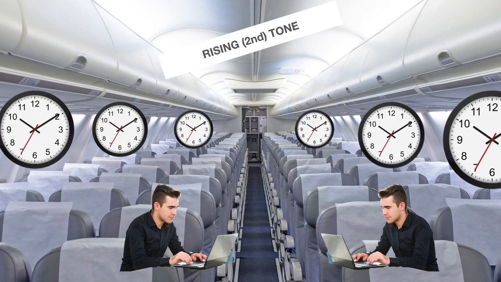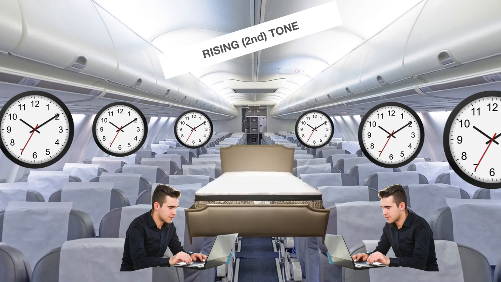The word for time is 时, second tone. And imagine that somehow they managed to fit a big bed in the middle of the aircraft. The word for bed is 床, second tone. So 忙, 时, 床 are all second tone because they're in this aircraft rising in altitude.